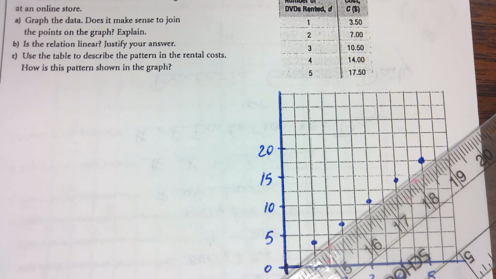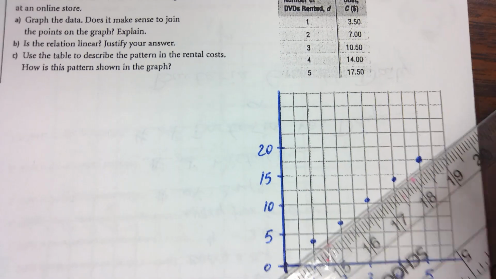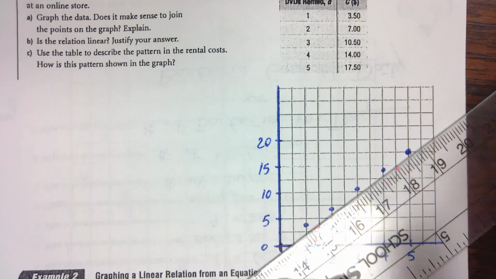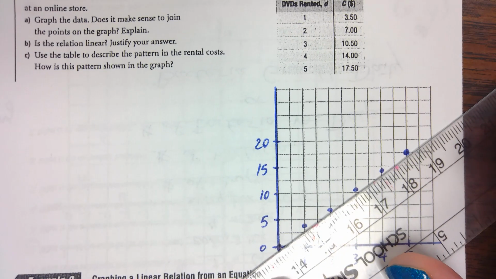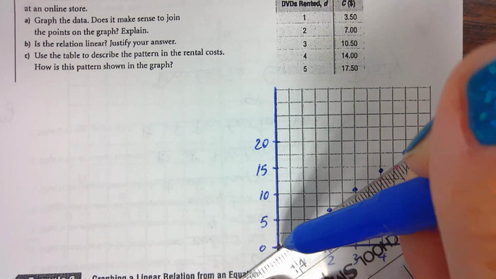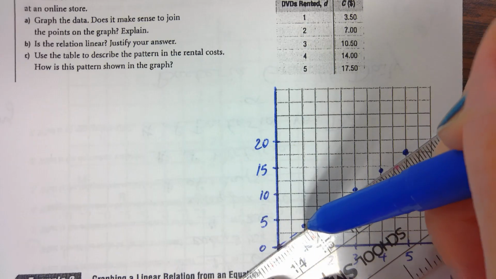Can you rent half a DVD? No. Okay. But is there a relation between costs and DVDs rented? Yes, right. So that's conflicting, isn't it? Because last week I said if there's a relation, then we should be drawing either a line or a curve. So in this case, what I'm actually going to draw is a dotted line.